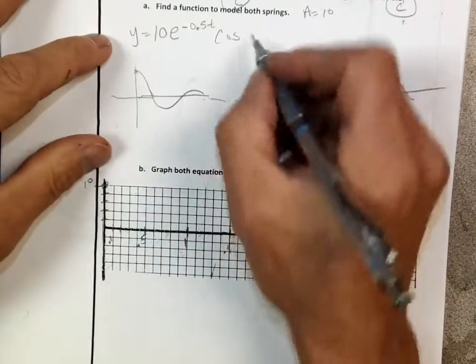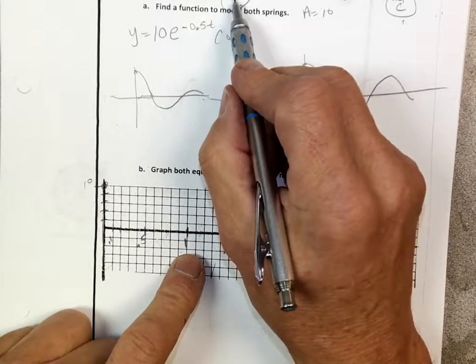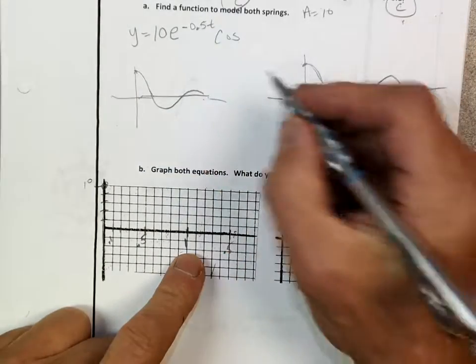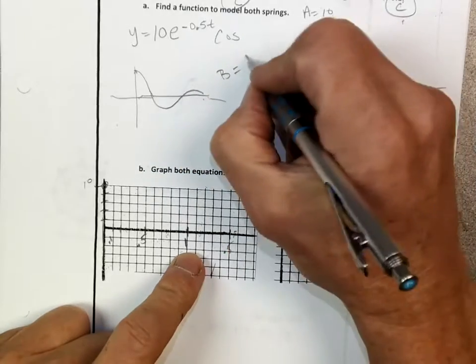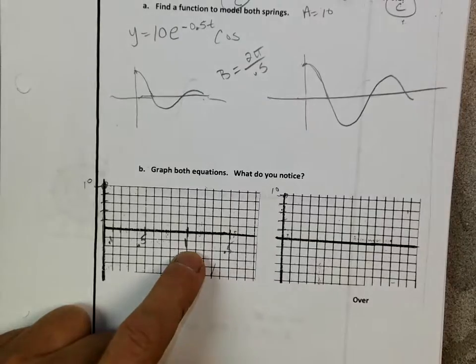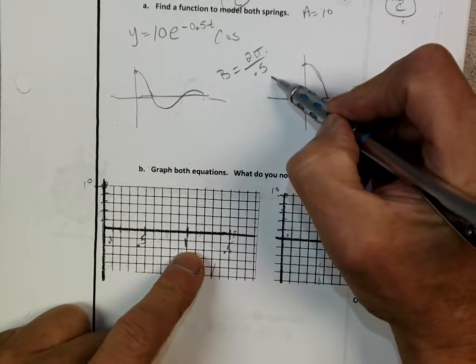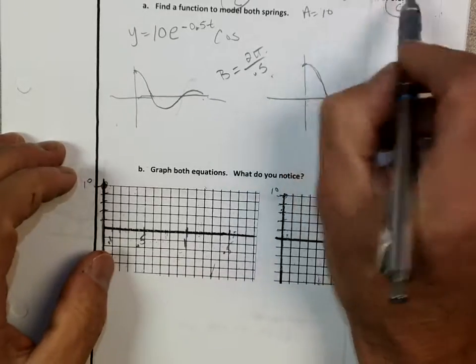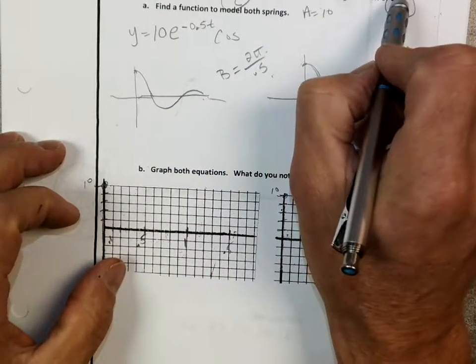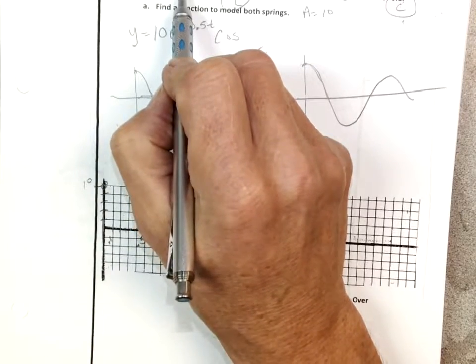So first of all, I'm going to go cosine. My frequency is 0.5. To find b for both of them, we take 2 pi and divide it by 0.5. We always take 2 pi divided by the length of the curve. It says they both are at 0.5 cycles per second. 0.5 means it's going to go through its full revolution in half a second.